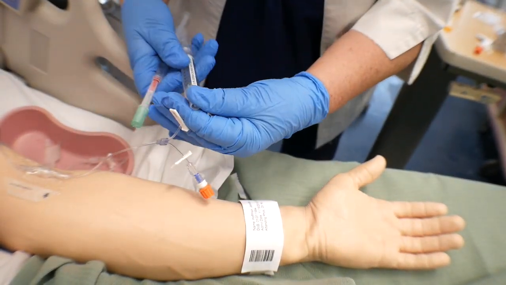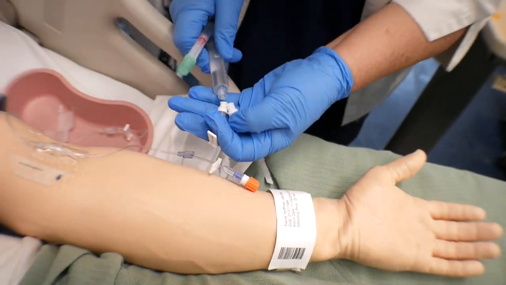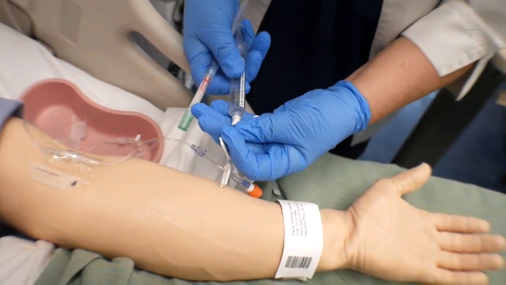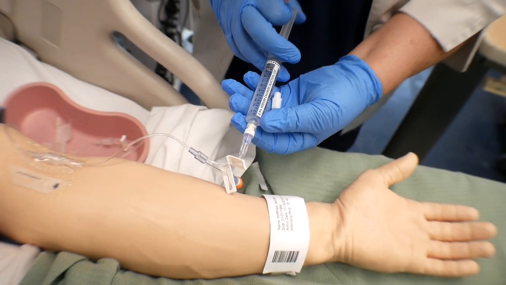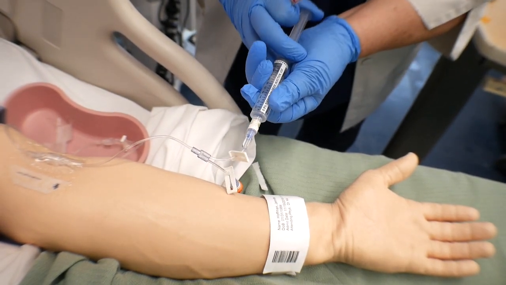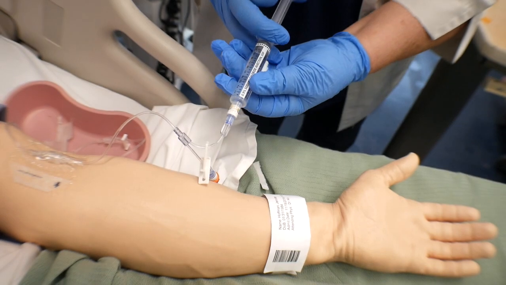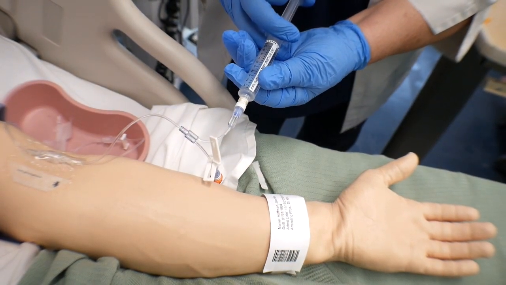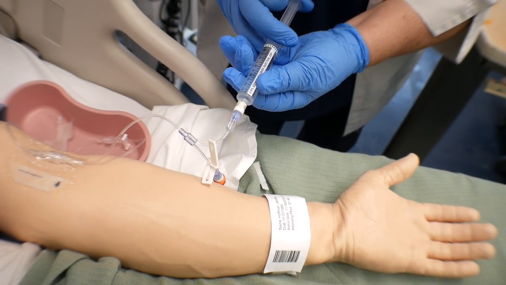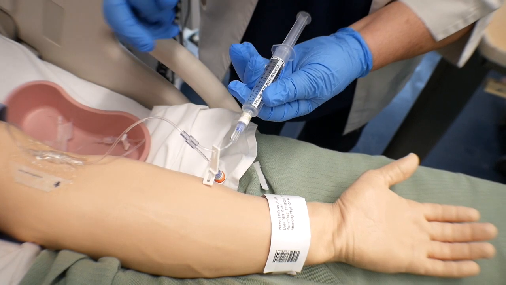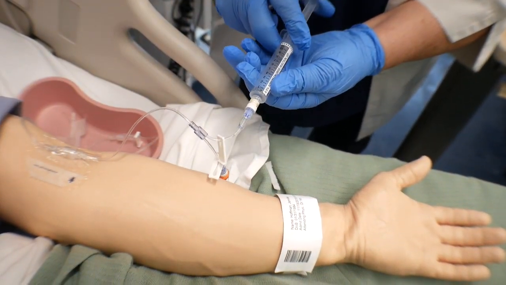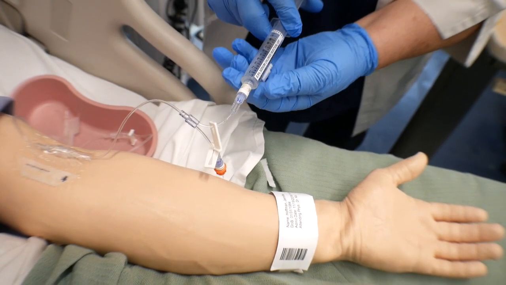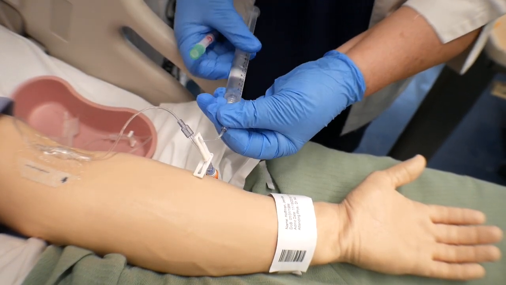And I'm going to check it with the saline, first of all. So I'm just going to push a small amount in to make sure that it's patent. Unclamp it. Mr. Smith, does it hurt when I push? I'm also checking to make sure it's not red, that it's not leaking, and that it flows evenly, easy, and no pain.